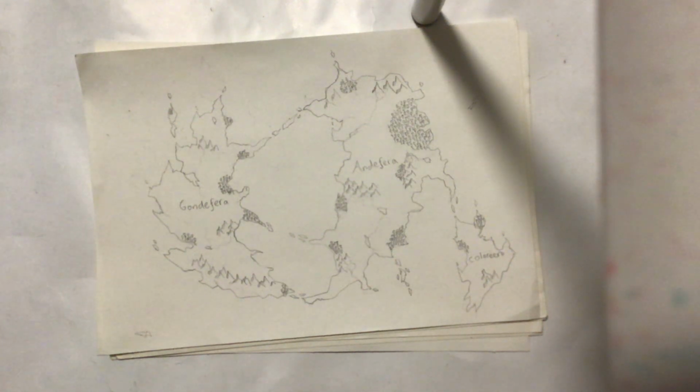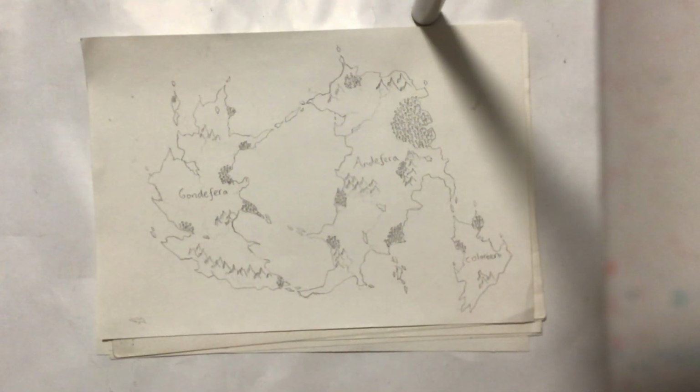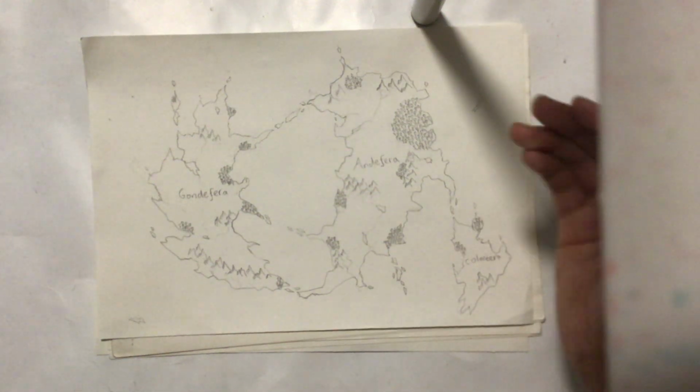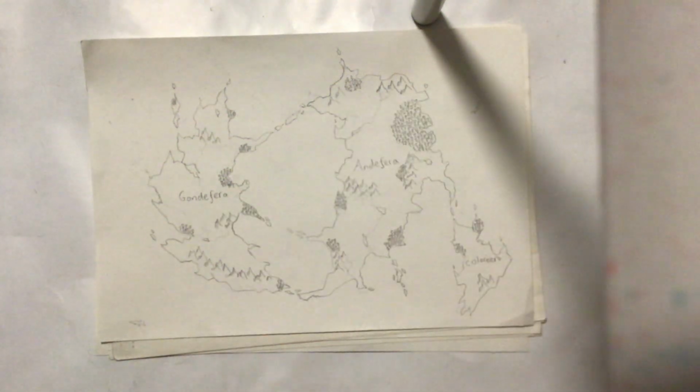We're gonna start off with the map. I actually redid this because this is a map of my world. I'm calling it Ancient Earth. I know it sounds really bad. Don't tell me it's unoriginal. And by the way, most of these ideas are probably unoriginal. Anyways, there are three continents on there: Coraline, Andefera, Gondefera. I think you can tell, obviously.